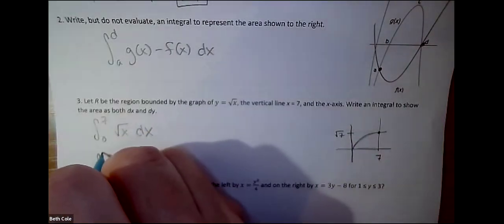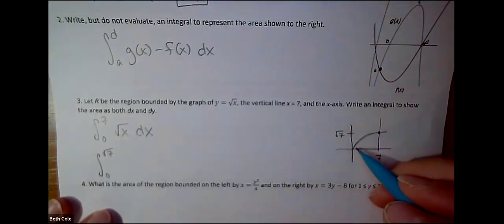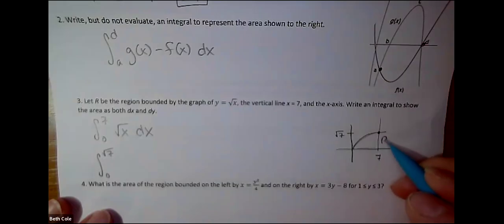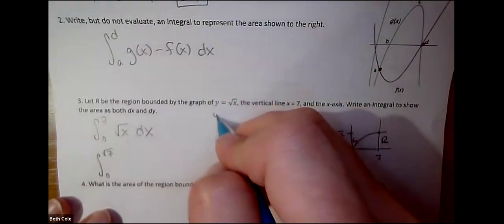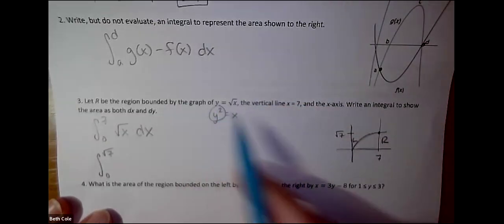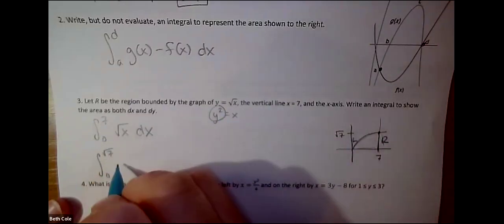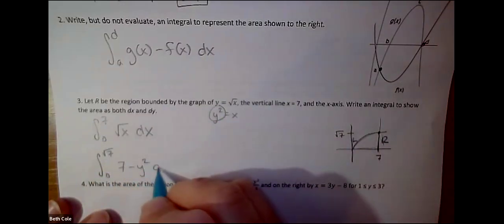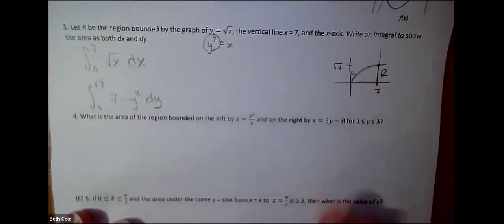And then if we want to go the other way for a dy problem, again, it'll be 0 to square root of 7. I want to do right minus left. I'm going to have to rearrange this and square both sides. So this is my left graph. The right graph just is 7. So it's going to be 7 minus y squared dy. So it's just being able to write it both ways.